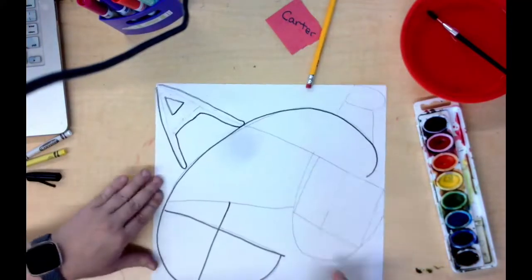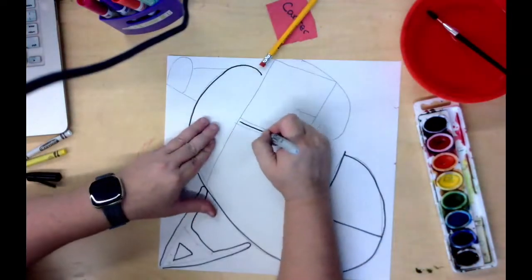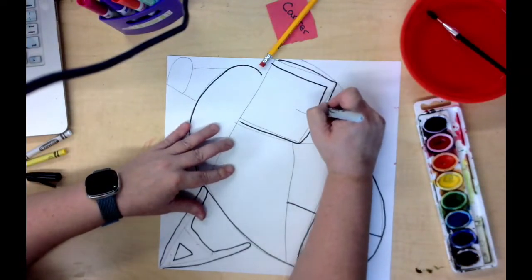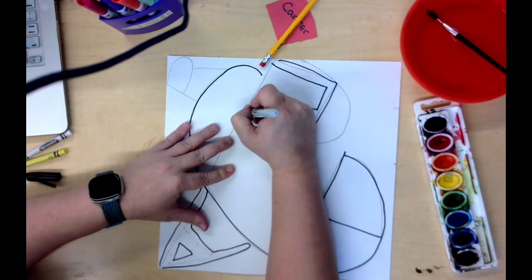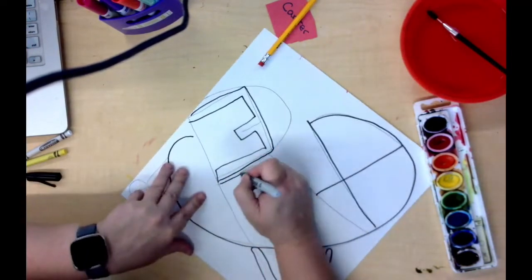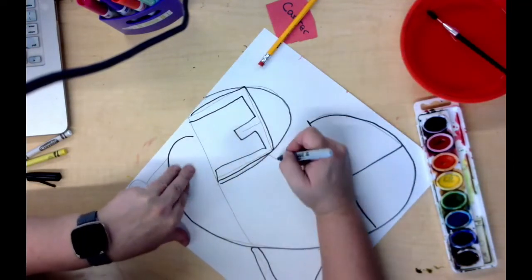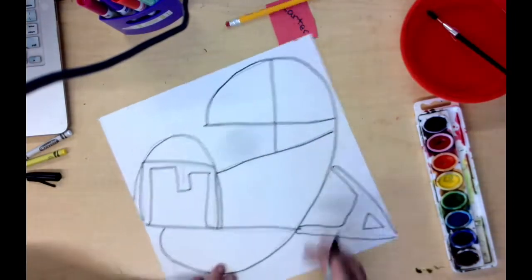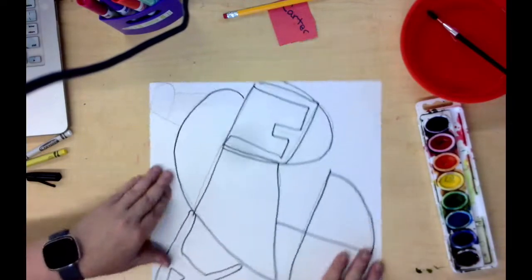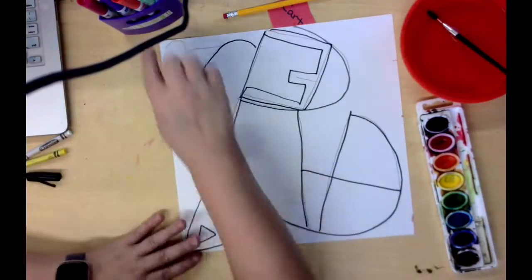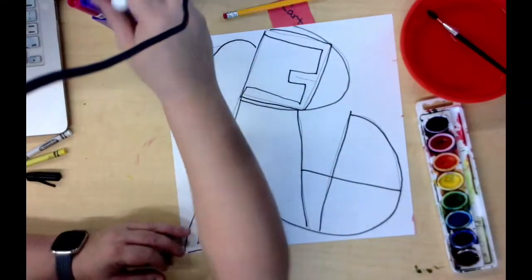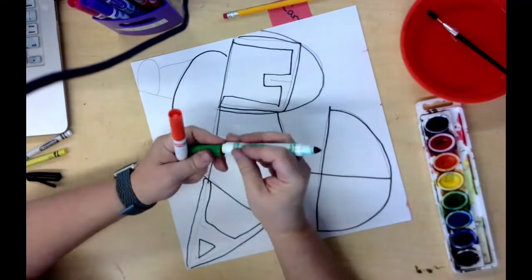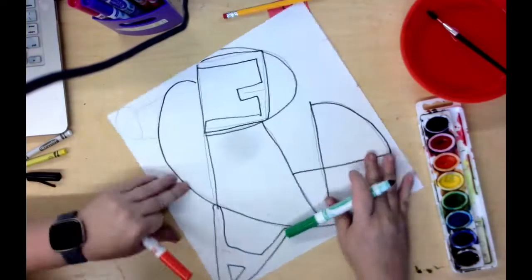Okay, so there's a bubble A. I can do another bubble E right around. And then I'll do the rest here. All right, so once you get it all done, now comes the fun part of adding the details and designs. You can use your choice of markers, crayons, colored pencils. I even have paint for you today if you would like to do that. So you're going to fill in the space as much as possible.